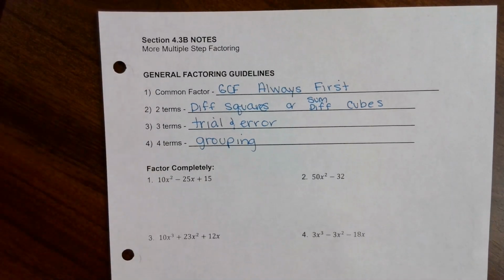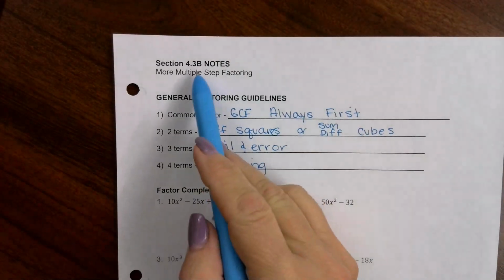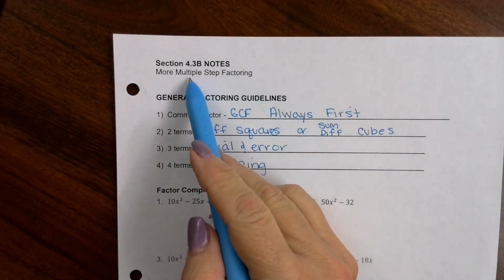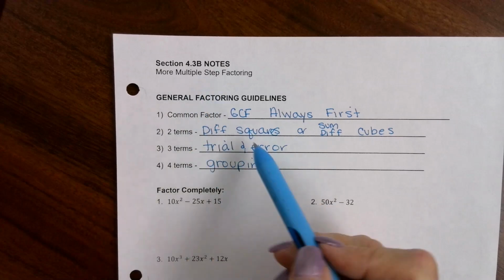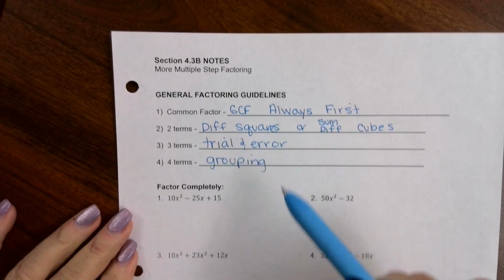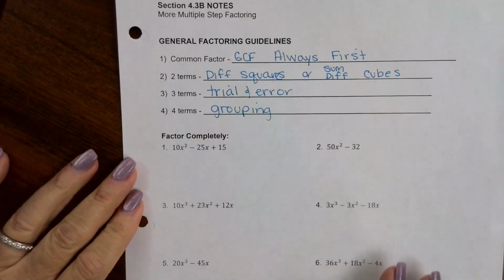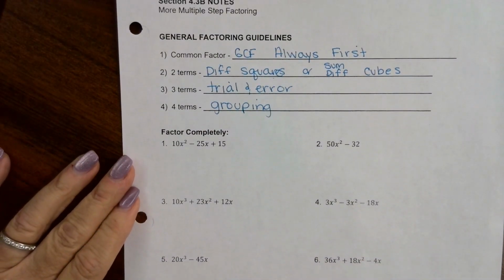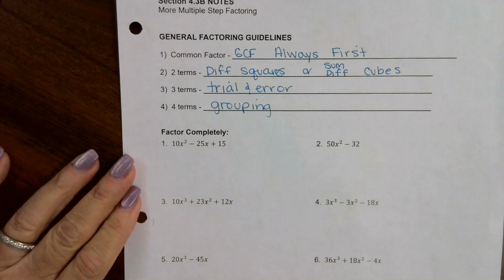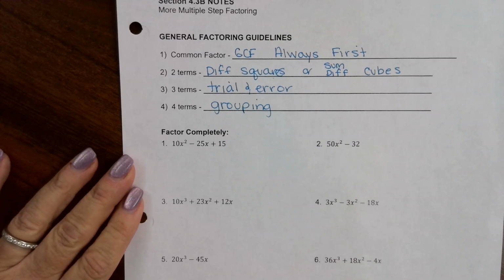So in the first part, in 4.3a, we were just looking at GCF, and then from GCF, difference of squares. Now we're going to do all of these different ones all together. All right, so what I'm going to do, I'm going to pop around a little bit, and then I'm going to have you go back and do some of these too, and then I'll talk through the answers.